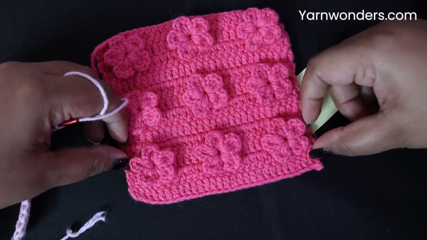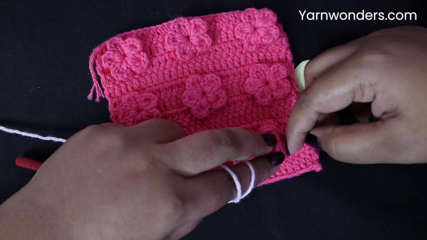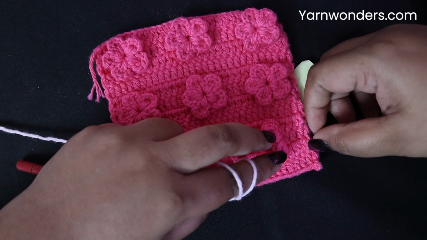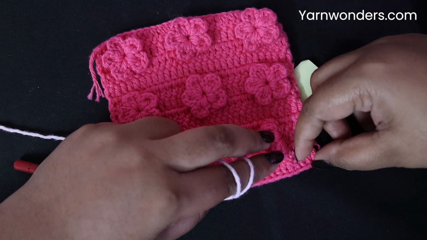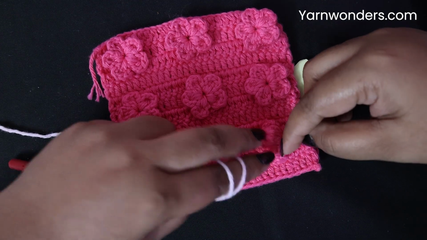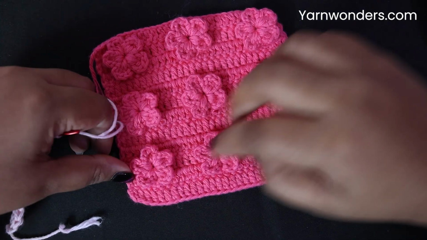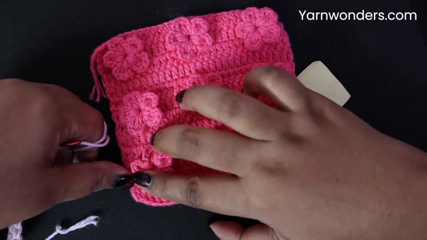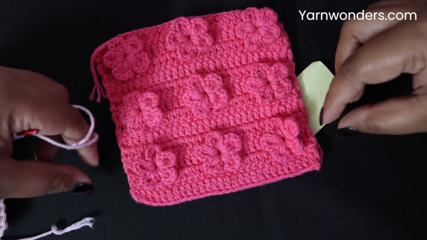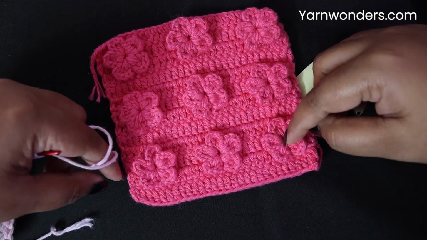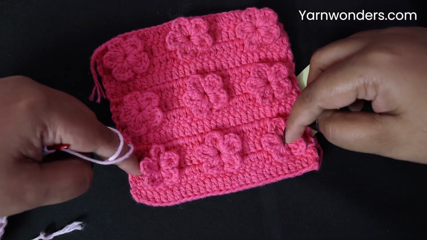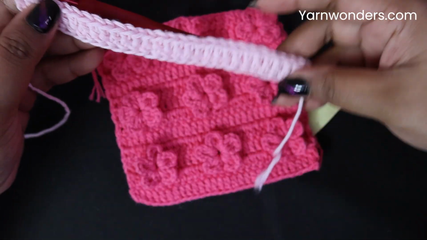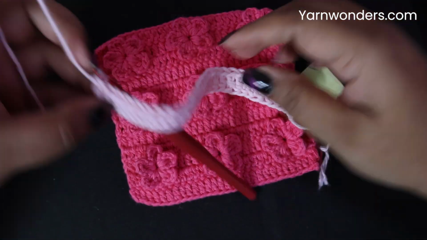Basically the row starts with skipping the foundation row divided by 2 stitches, that is where the first flower starts. Here I have taken a multiple of 10, so the first flower starts after 5 stitches, and after the last flower also we have 5 stitches left. If you were taking 12, you'll skip 6 and start the first one, and again have 6 stitches left at the end. Here I've taken about 30 foundation chains.